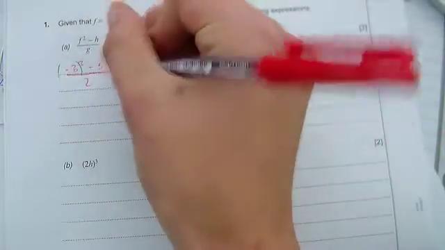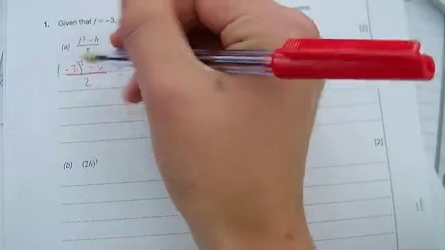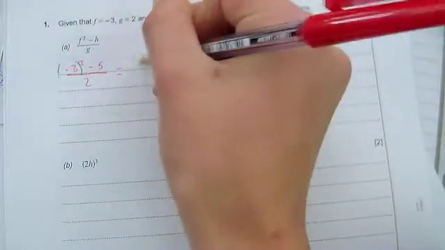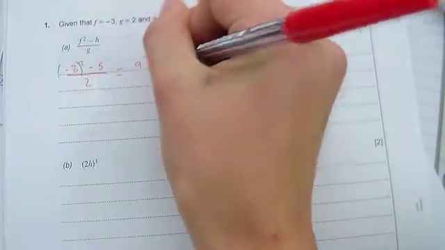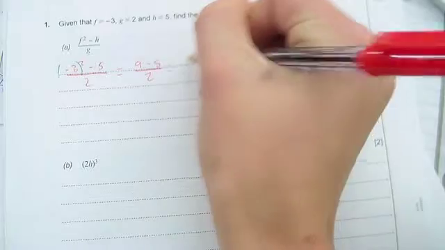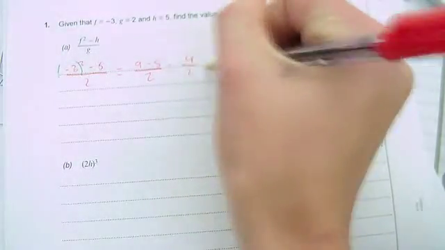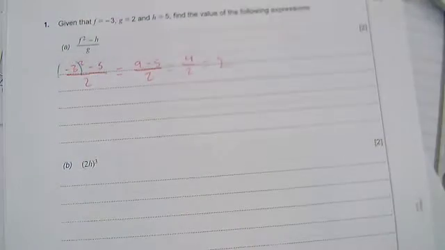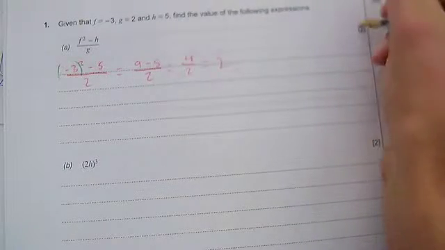And then you can just start evaluating that. So -3 squared is, of course, -3 times -3, which is equal to 9, because a minus times a minus equals a plus. So we do have 9 minus 5 over 2, which is then equal to 4 over 2, which is simply equal to 2. Excellent, very good. 2 marks. Circle those, you've got those, perfect.